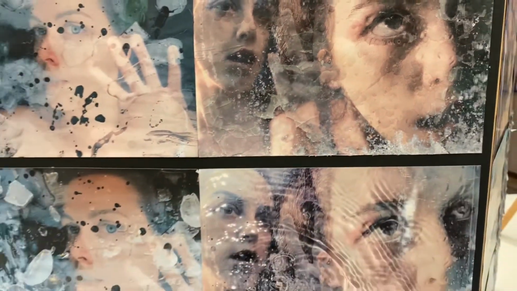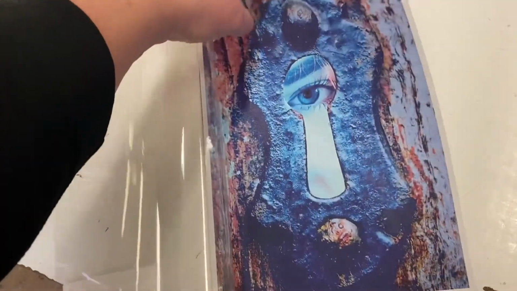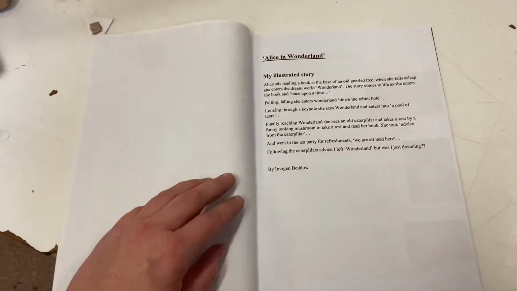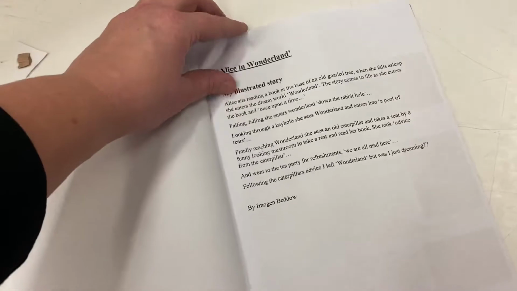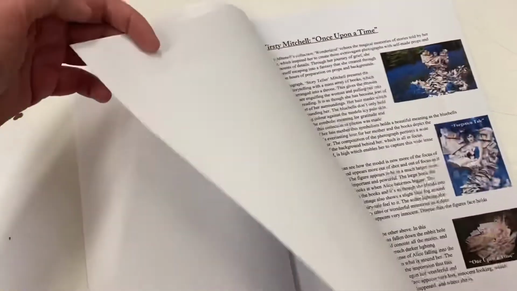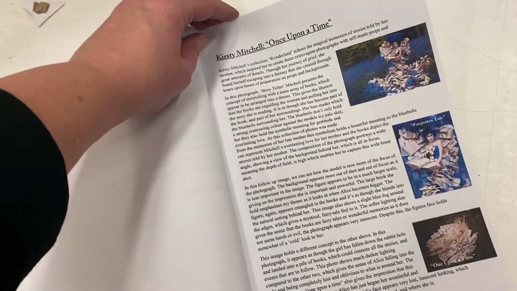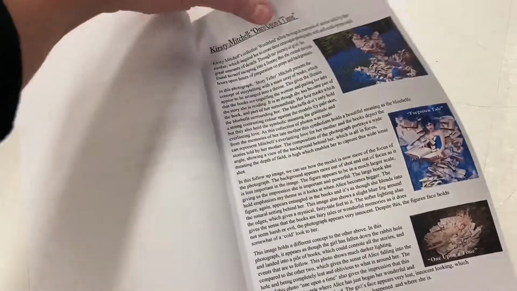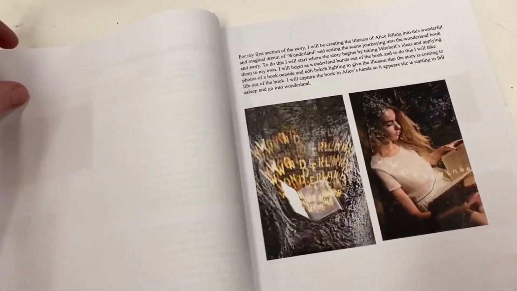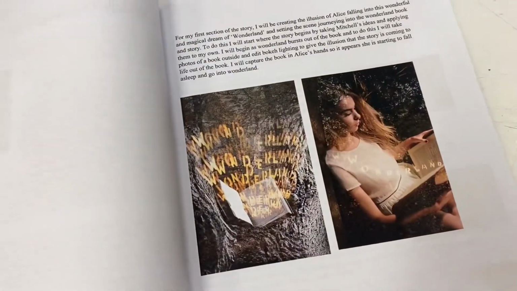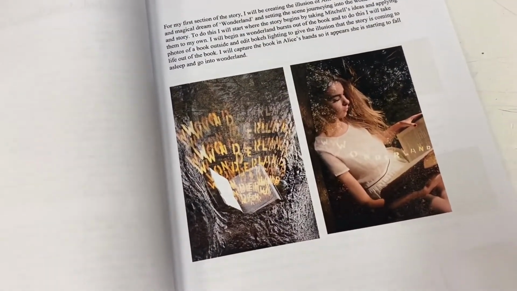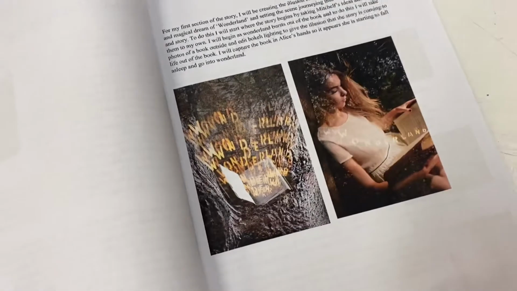The final aspect of the course is to produce an essay, which is a summary of everything you've learned. First of all, you'd have your introduction explaining what your project's about, and then you'd go back into your sketchbook, you'd look at your first artist, and then summarise what you did in that first section. Here you can see the two final pieces for that section.